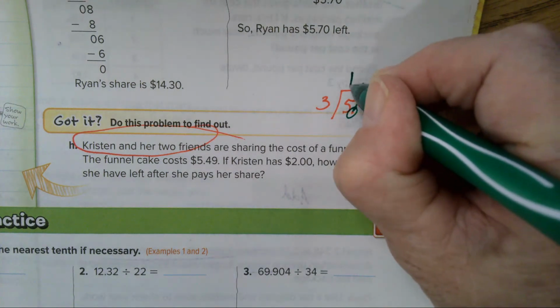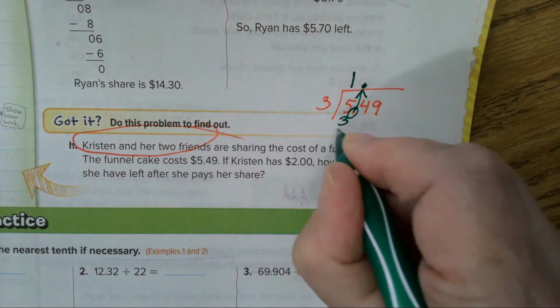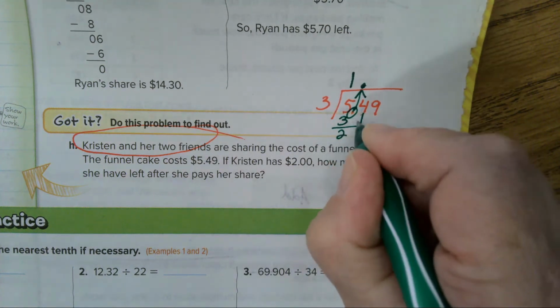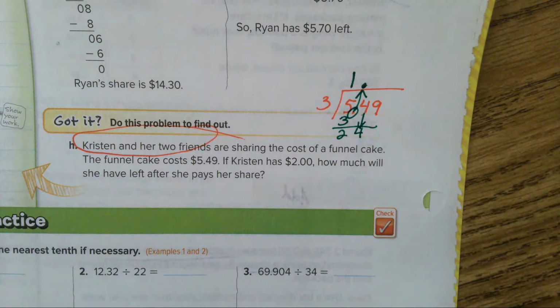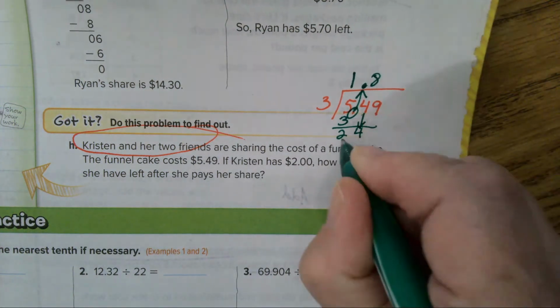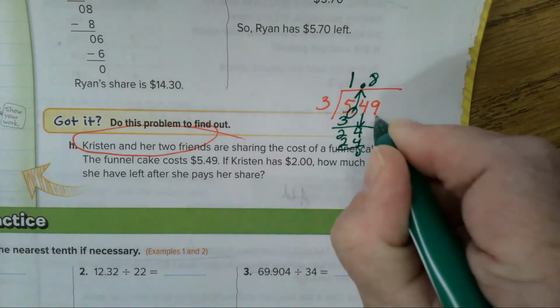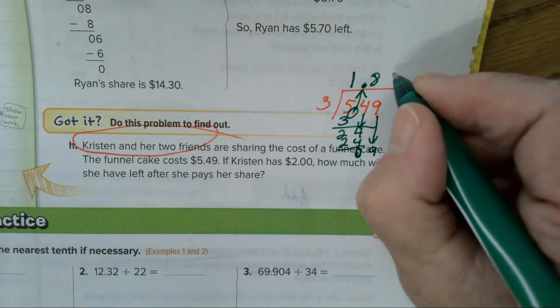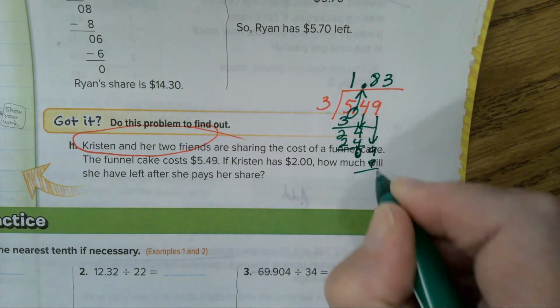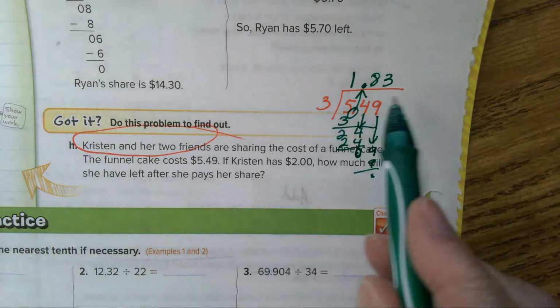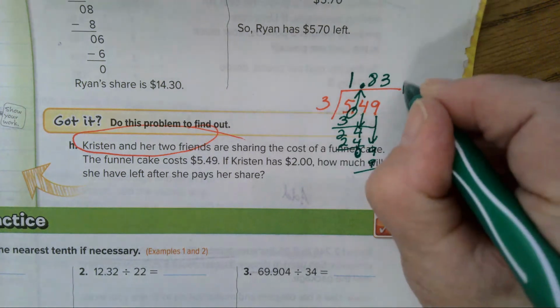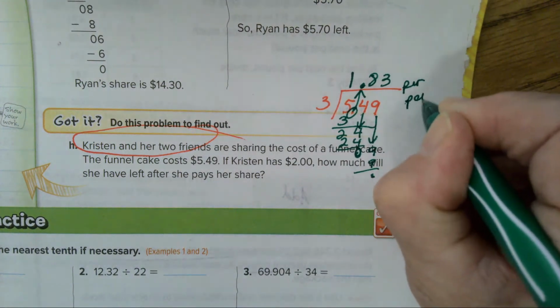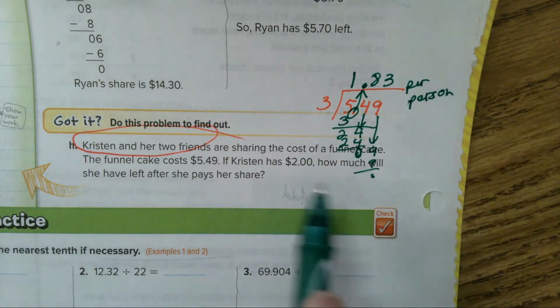How many 3s live in a 5? 1 3 lives in a 5. Subtract. Bring down. How many 3s live in a 24? 8. Subtract. Bring down. How many 3s live in a 09? 3. All right. So, $1.83 per person. Now, back to the question.